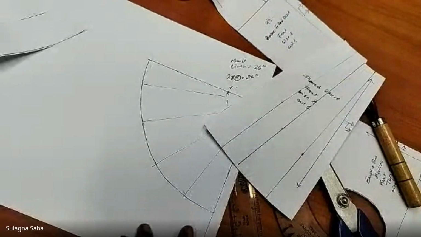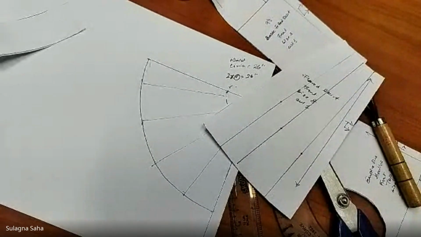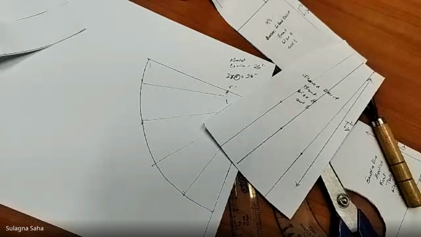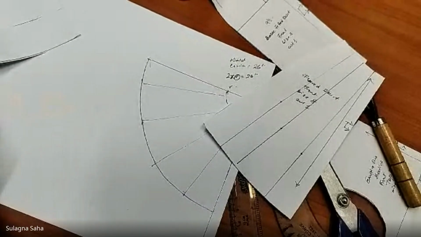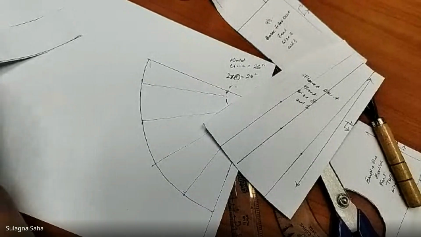Ma'am, do we have to submit these cutouts to our nearby centers for the assignment? No, you do not have to submit it at the center. I gave you my email ID. You have to submit photographs of the patterns to the email ID. Take photographs, make a file, and send it to the email ID. Okay, ma'am.